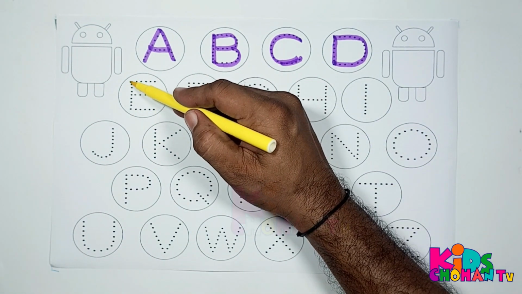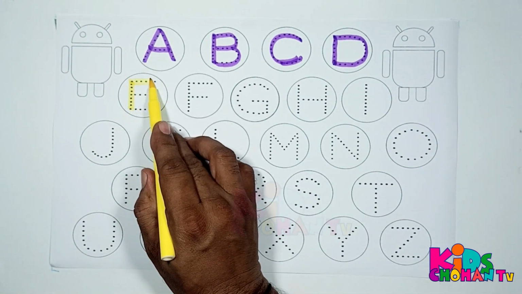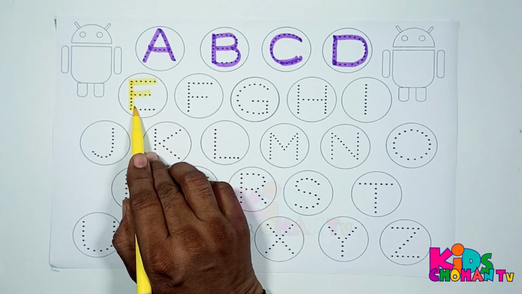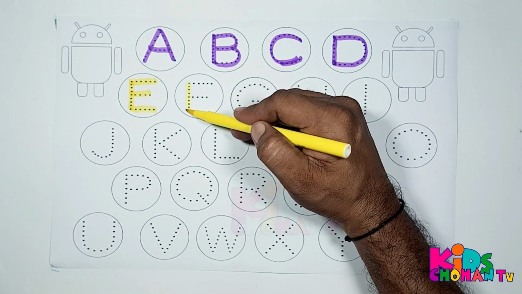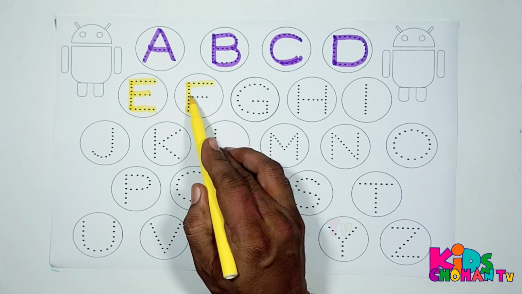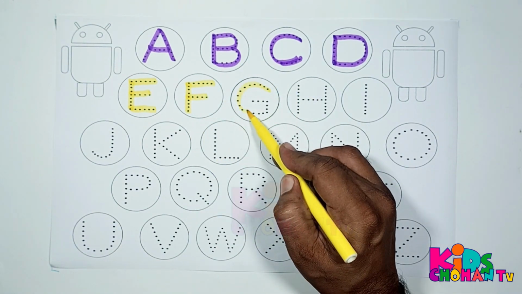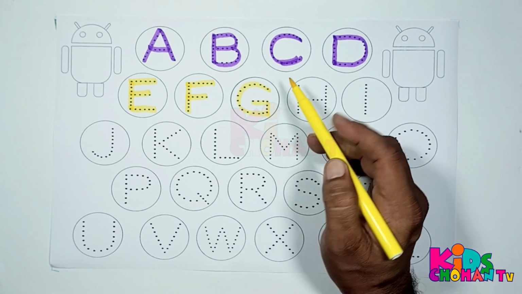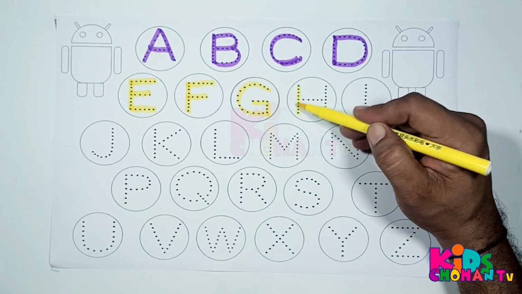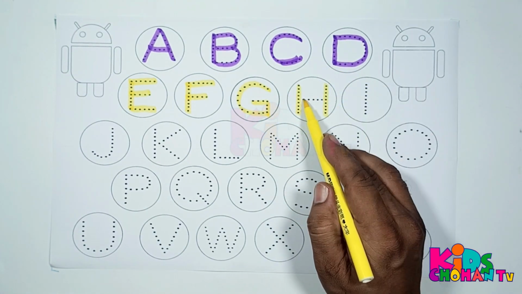Yellow color. E for eagle. This is letter F. F for fox. Now we are tracing letter G. G for goat. H for hen.